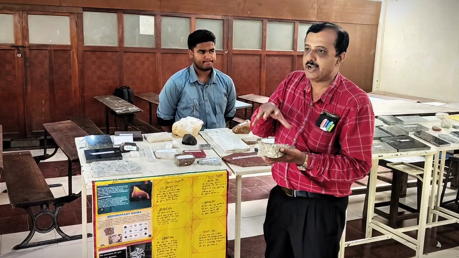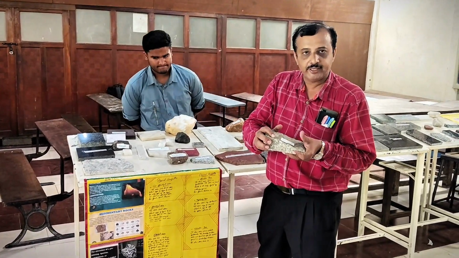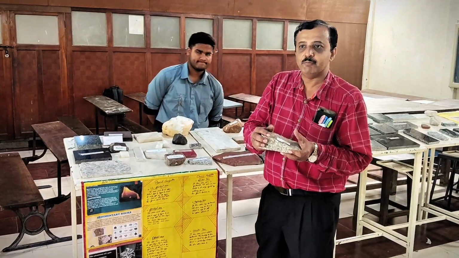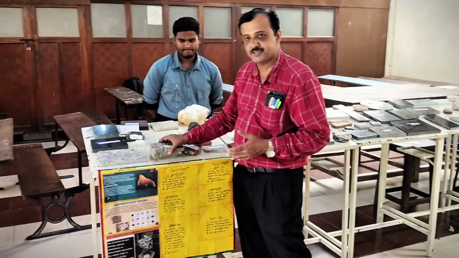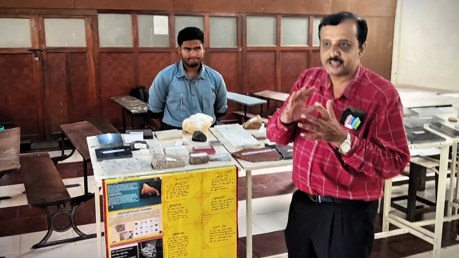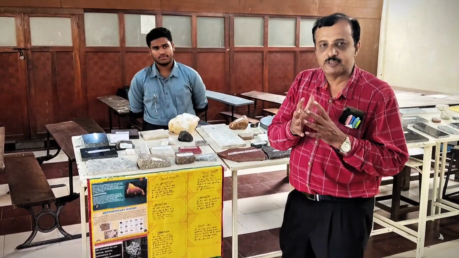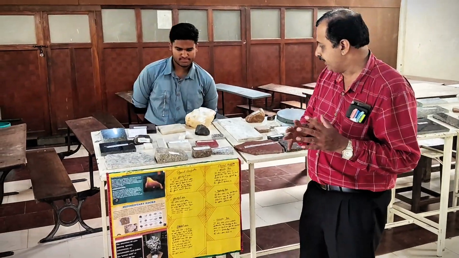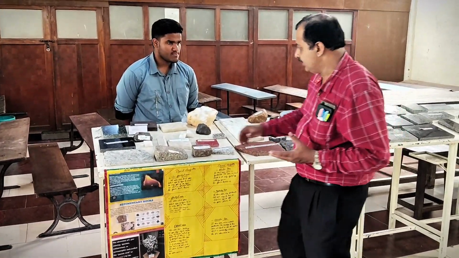Because of the temperature and pressure, these rocks get modified, and the metamorphic rocks will be formed. What is metamorphism? The shape of the rocks gets changed. The crystals present in the rock will change. Hence, we can find the bands in the rocks.